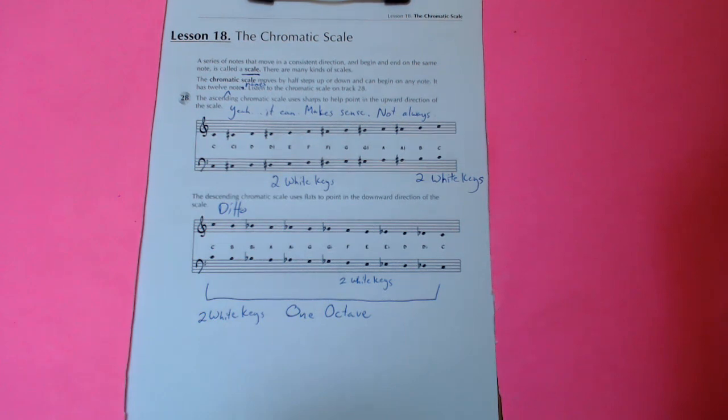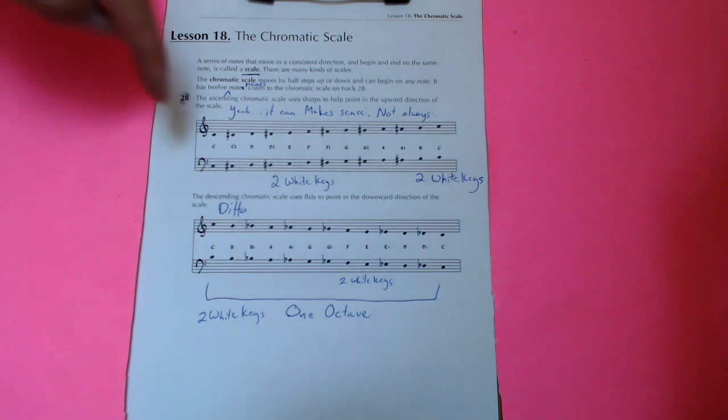So if it goes consistently up, okay, and it begins and ends on a C or another note that is the same, it is considered a scale. It will not change directions as it goes up. It will not change directions as it goes down. It won't just have a down note and then an up note and then another up note. No, it will have consistently going up.